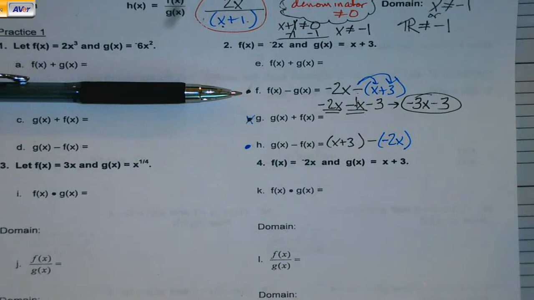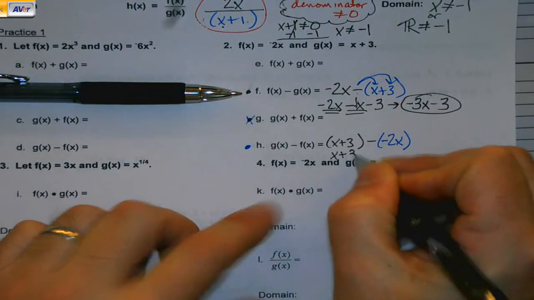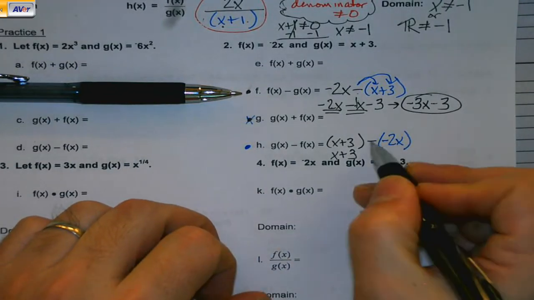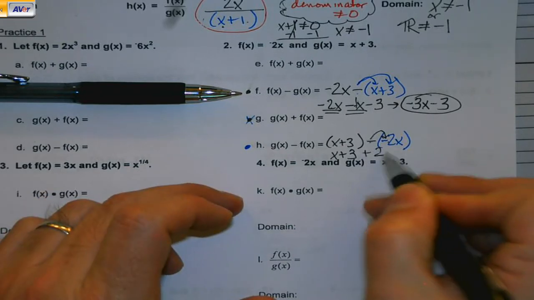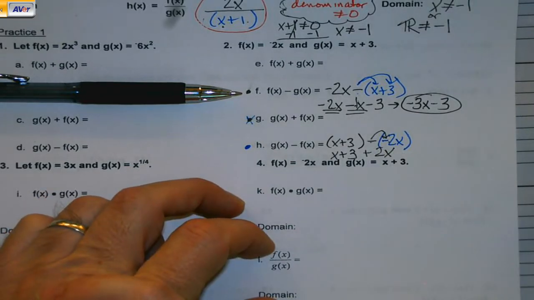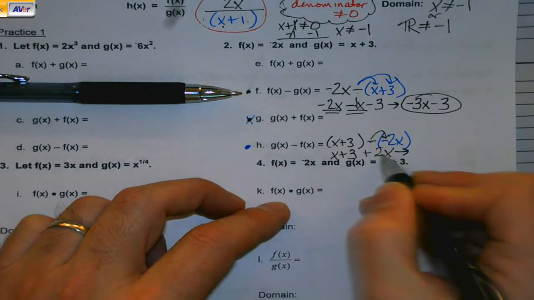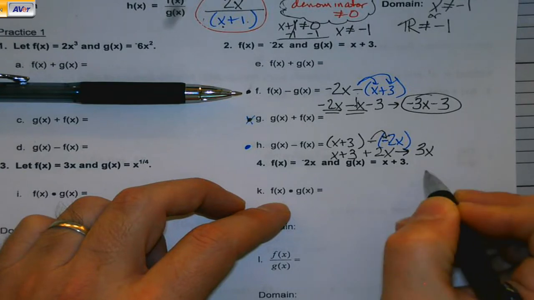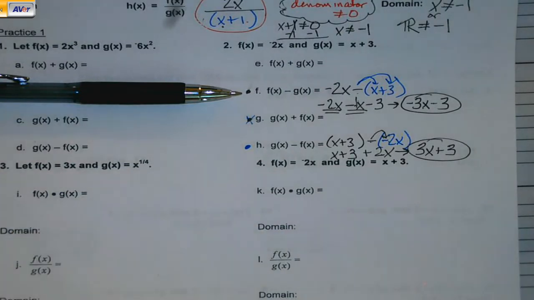Because a few things can happen. Here I don't have anything to distribute, so I can just leave it as x plus 3. What happens when you minus a negative? It switches my signs. So when I go to combine these, x and 2x is 3x plus 3. Okay, so it is a little bit different. Not a ton, but a little bit. But enough that we need to make sure that we've made that change.